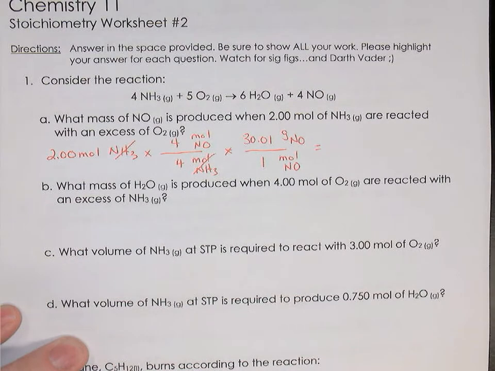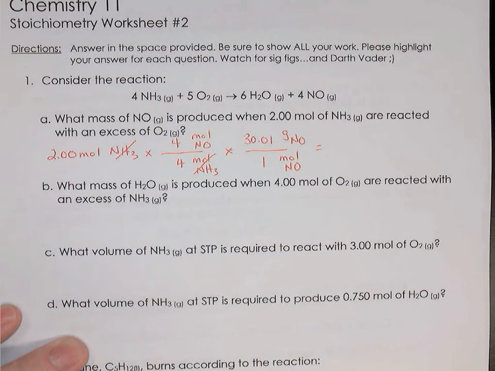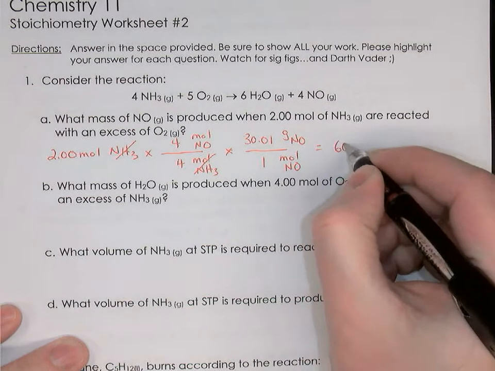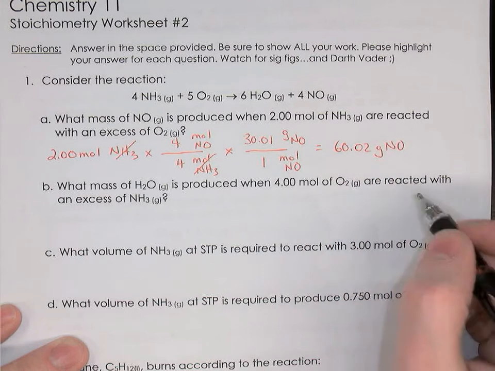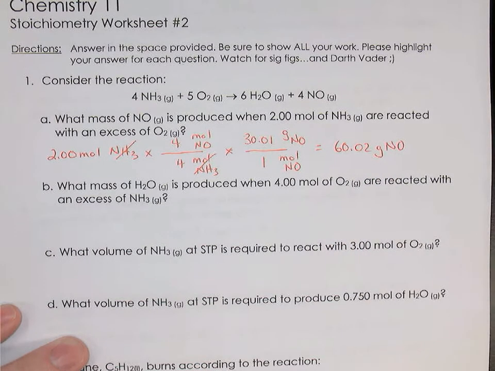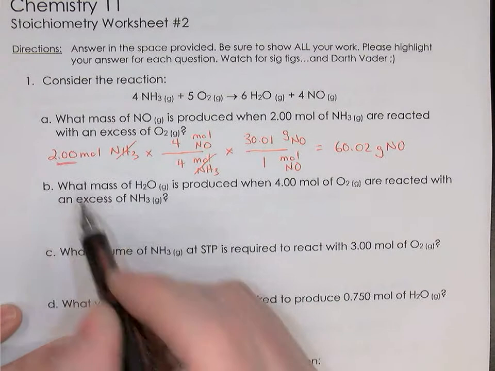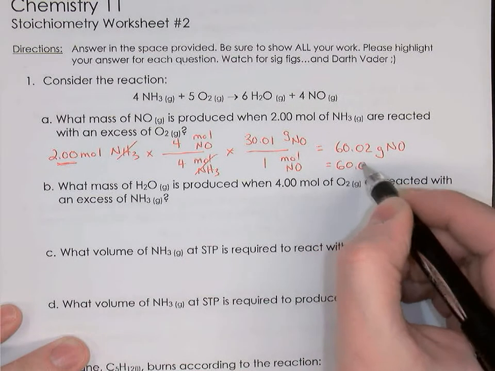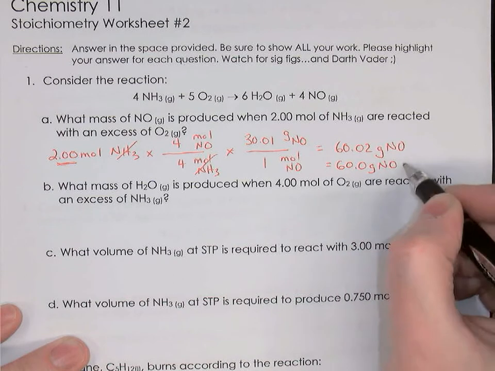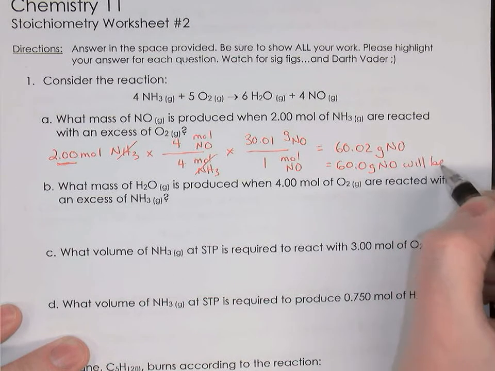Grabbing a calculator and paying attention to the significant digits, we have 2 times 4 divided by 4, which cancels out, 30.01, and we get 60.02 grams of NO based on my calculator, but we should have kept only 3 significant digits because of the 2.00. So we'll say 60.0 grams of NO will be produced.